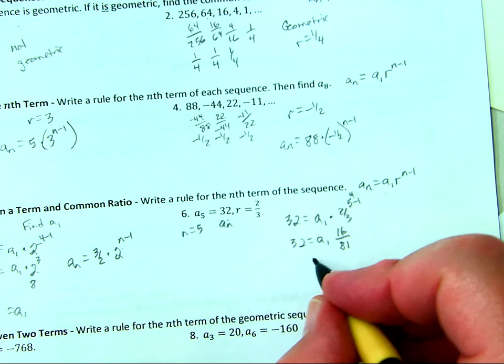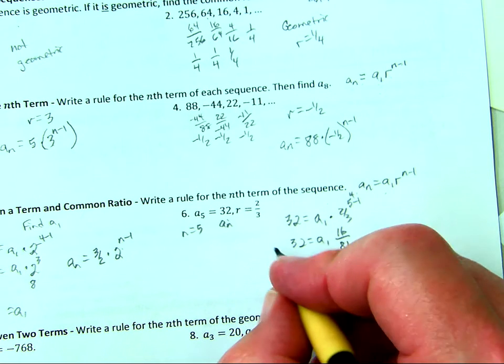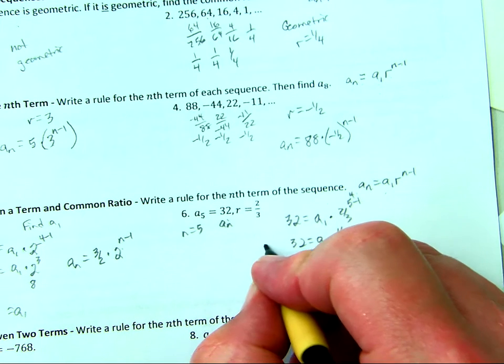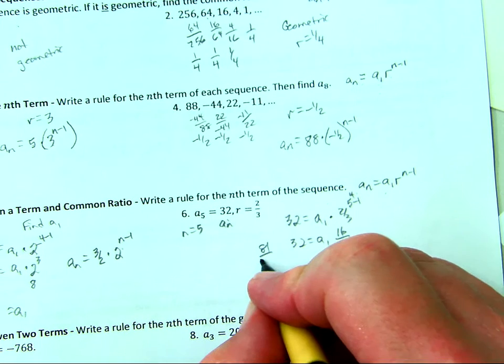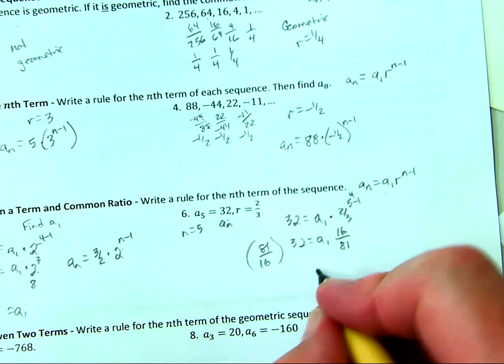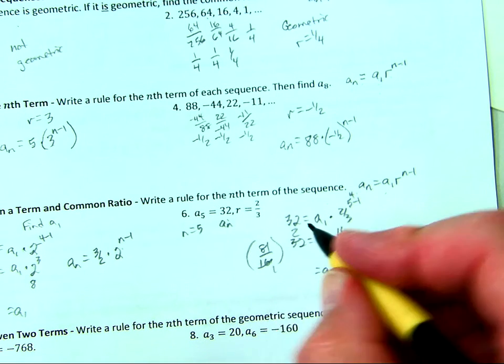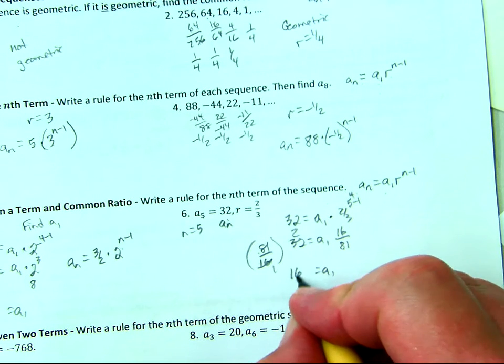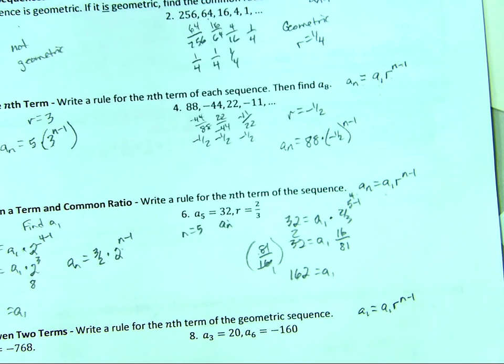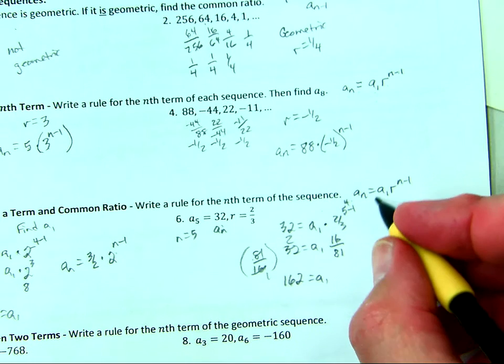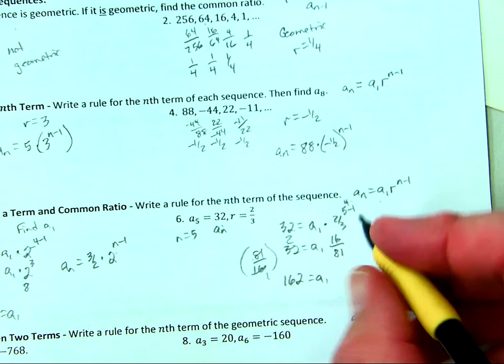Now, to get a1 by itself, we're going to divide by that. Remember, dividing is like multiplying by the reciprocal. So we're going to multiply by that. Well, 16 goes into 32 twice. 2 times 81 is 162. So now we know a sub 1. Now we're just going to plug a sub 1 and r in up here.